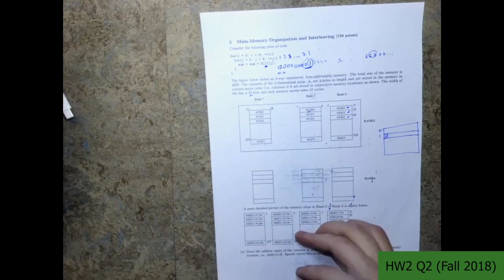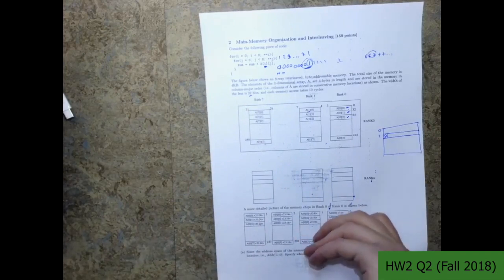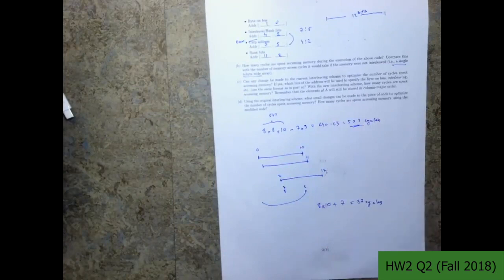And then it will be exactly the same as changing the interleaving scheme, and we will achieve the same performance. So here the answer to how many cycles are spent accessing the memory will be the same, 87 cycles again, right?